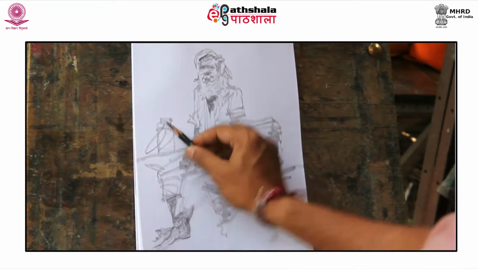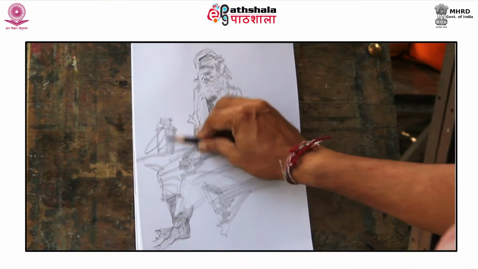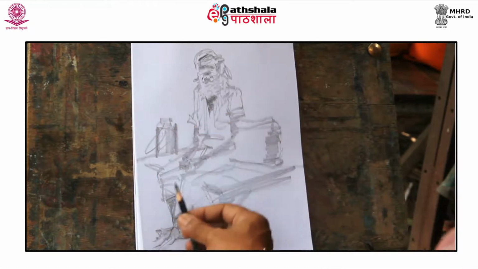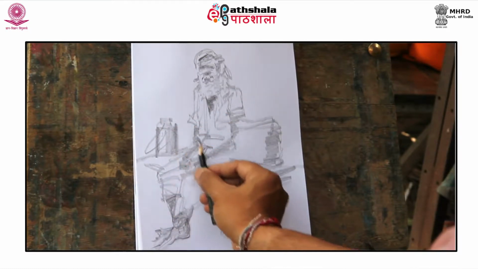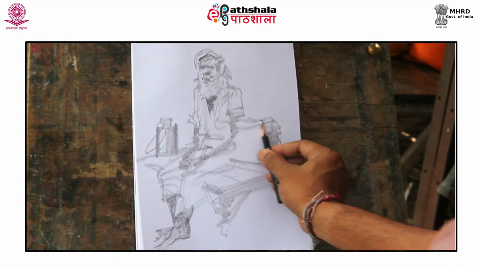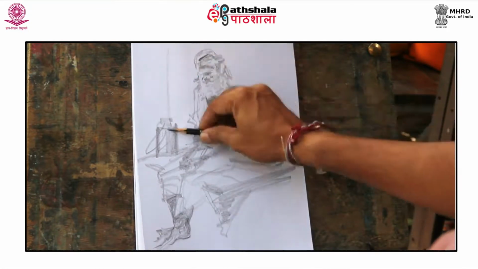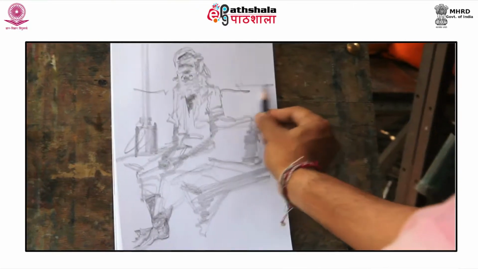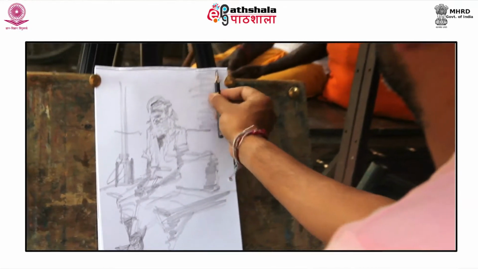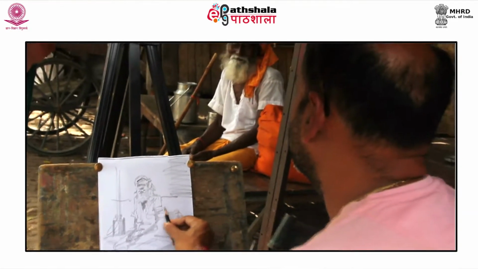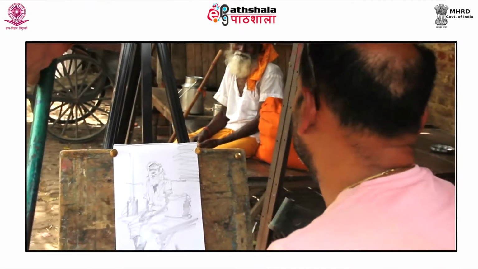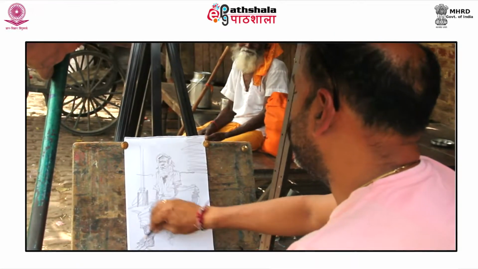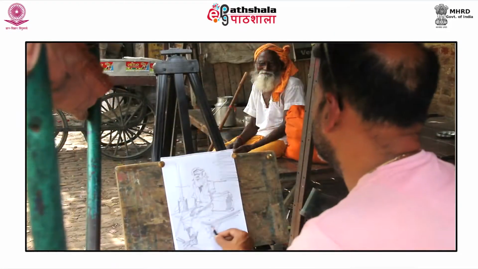Now is the time to add darkest, sharp strokes to bring out the depth and highlight a few parts. The line, rhythm, darkness, pressure on pencil tip all contribute in creating a meaningful entity, which we call image or sketch.